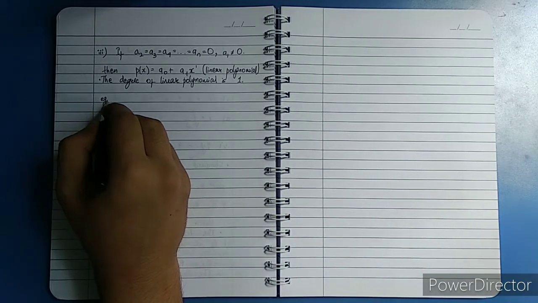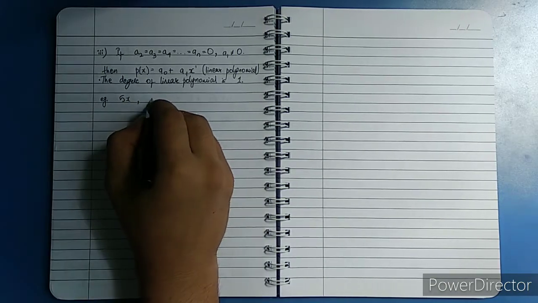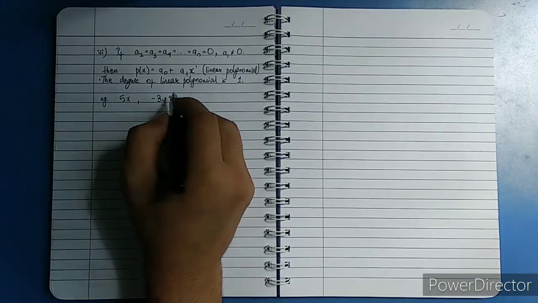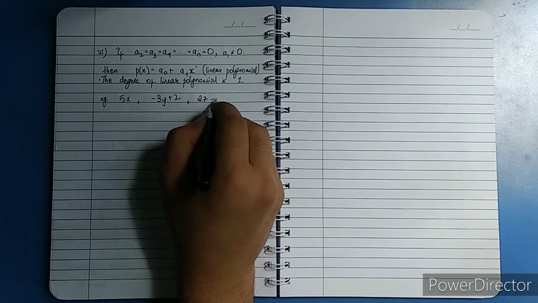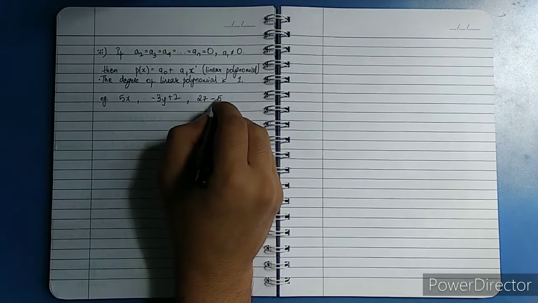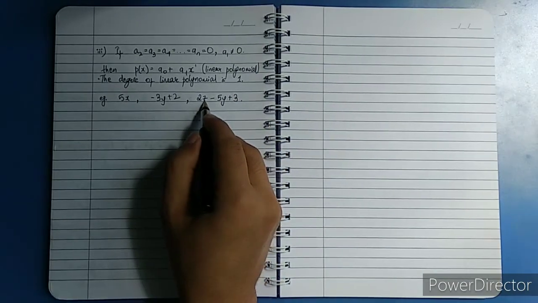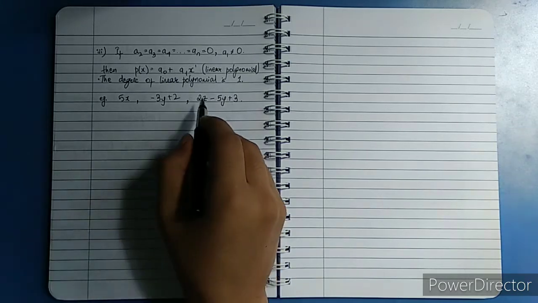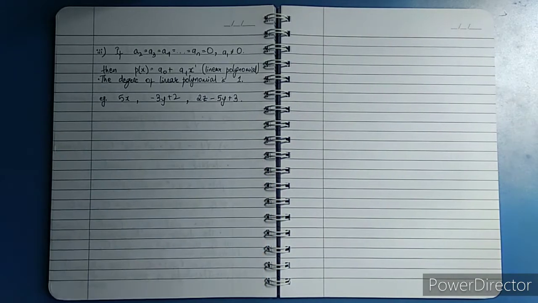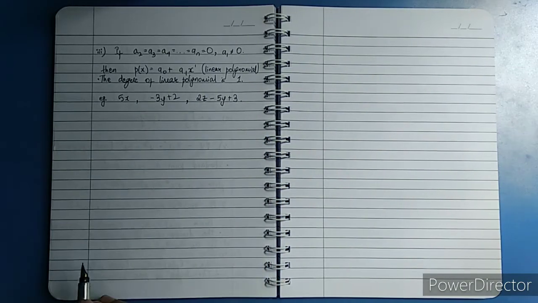Let's give some examples. Say 5x minus 3y plus 2, where x and y are both variables. Another, 2z minus 5y plus 3. Okay, this polynomial has two different variables, but this is still a polynomial. All the variables have their power as a whole number, that is 1 over here in this case. Therefore, this is also a polynomial.